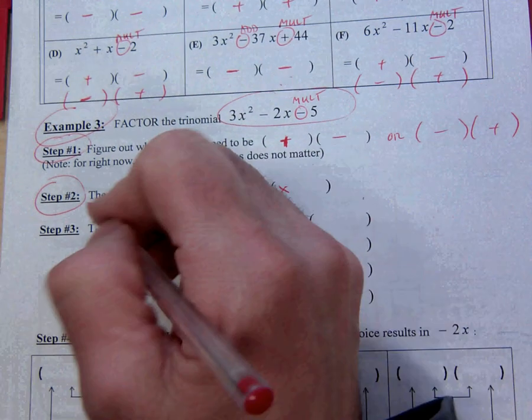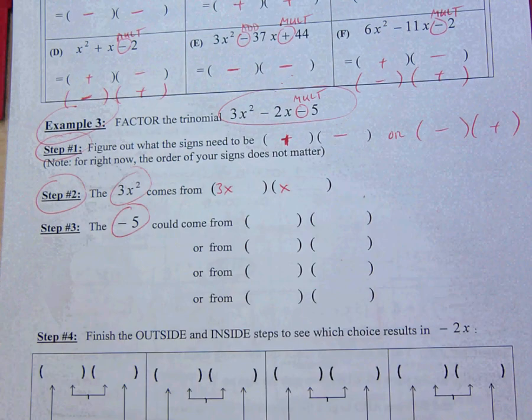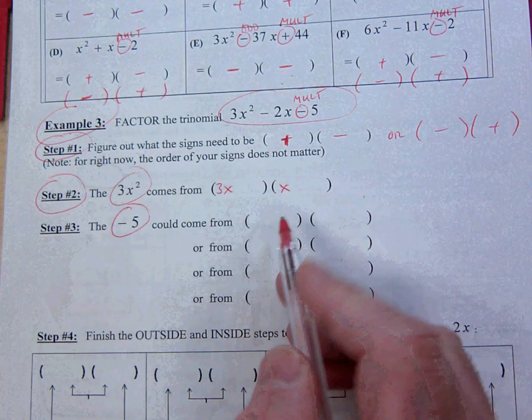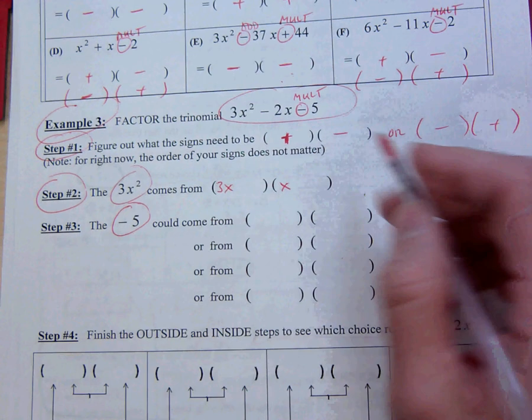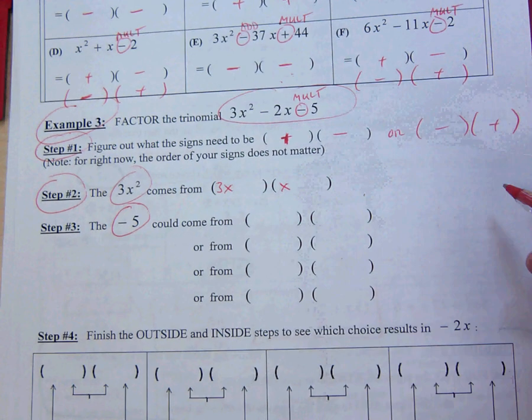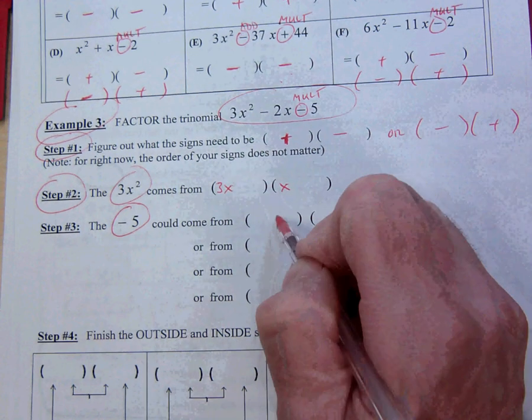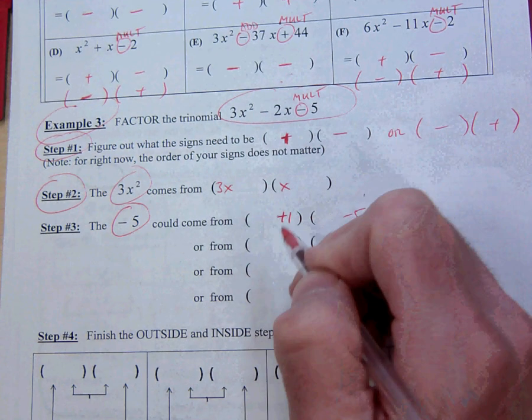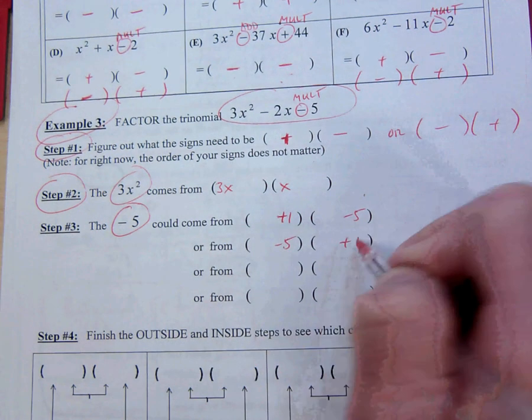Adi, where's a minus 5 going to come from? At the end, I need what and what here? What's one possibility? Remember, they got to multiply to a negative 5, so it's a what? A plus 1 and a what? Minus 5. Or I could switch them, couldn't I? Okay, what's another possibility?